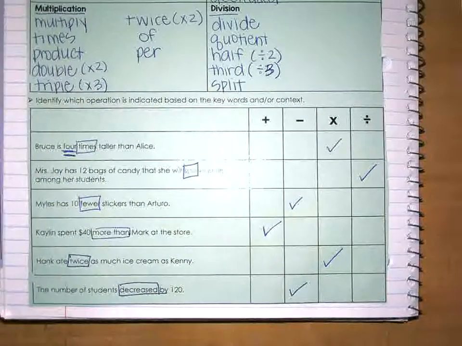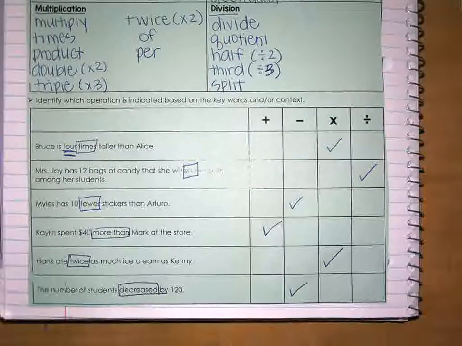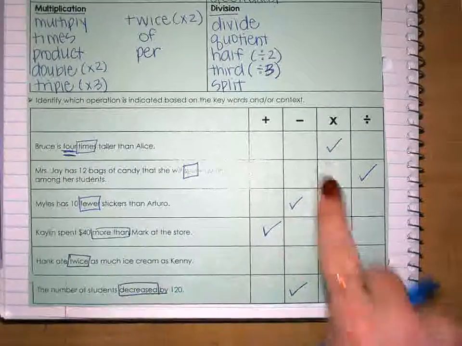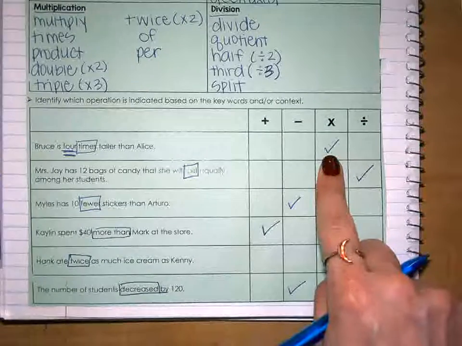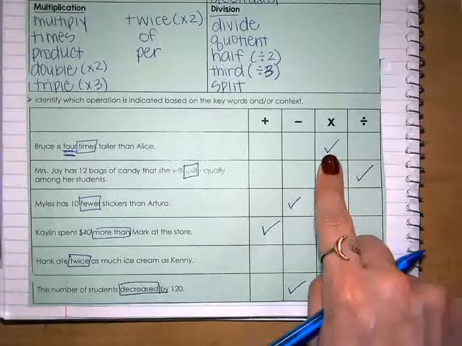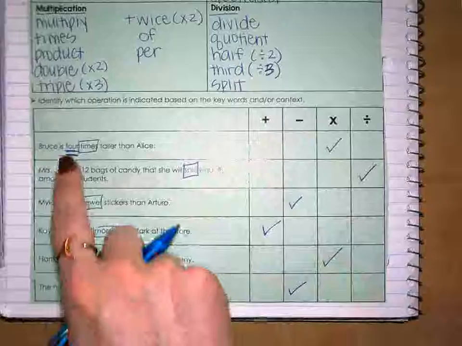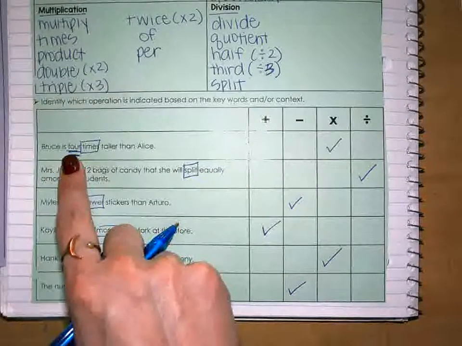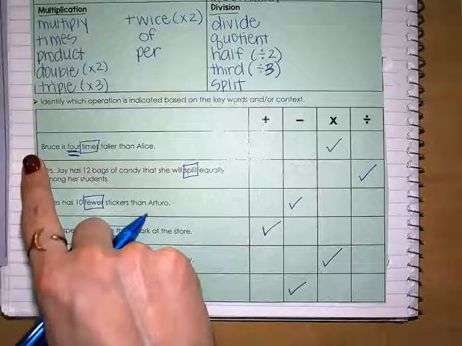I'm talking about 4 times taller. What operation did you tell me that means? I'm multiplying, and what am I multiplying? I have a number. What's my number? 4. Do I know how tall Bruce is?